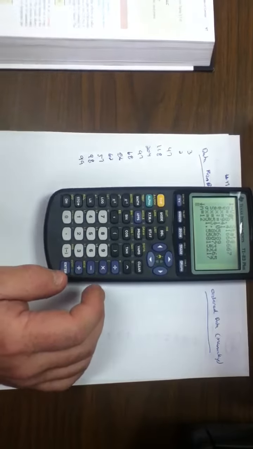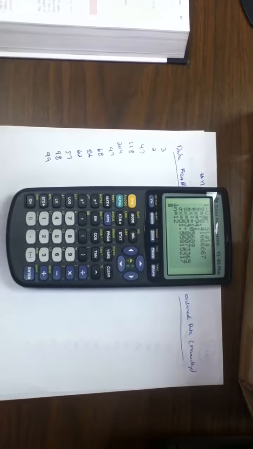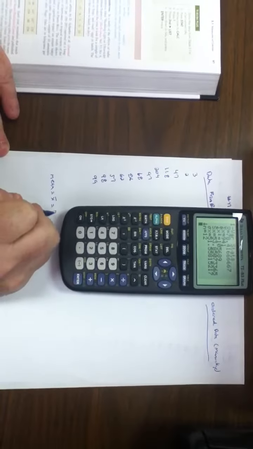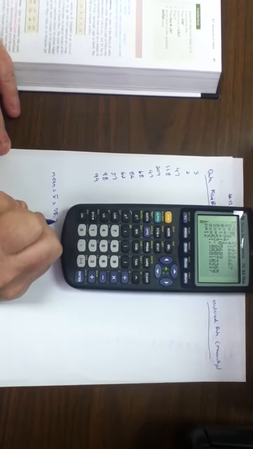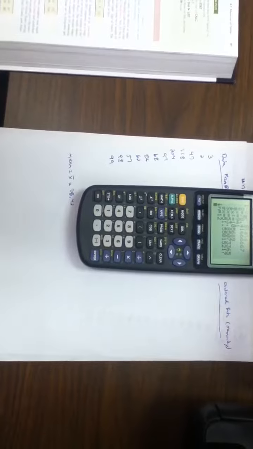This has a lot of your descriptive statistics. X bar, which is your mean, is your first one. Mean is equal to X bar. In this case, I'm going to round it to 78.42. Sum of x, sigma of x, is the sum of the x values. In this case, it's 941.